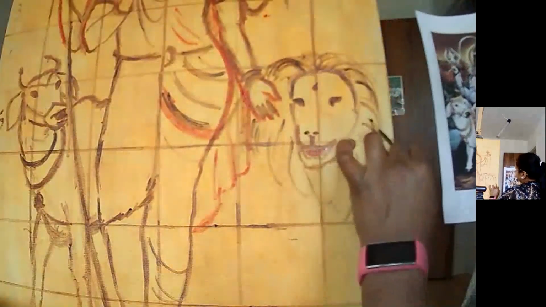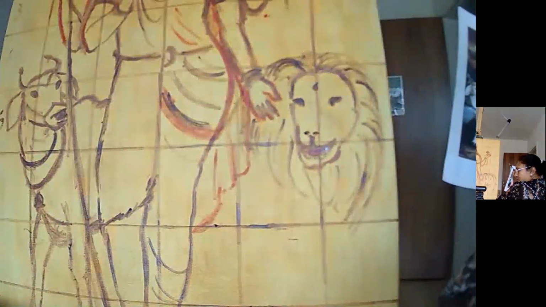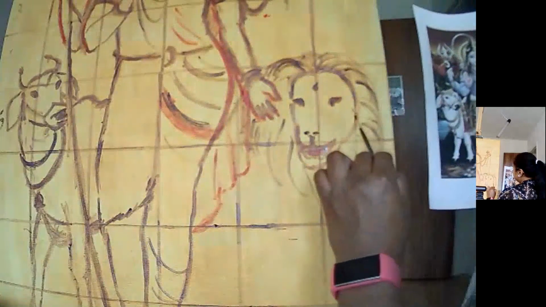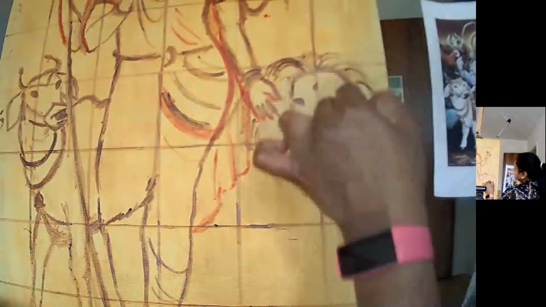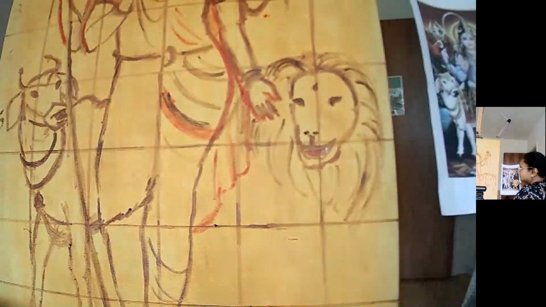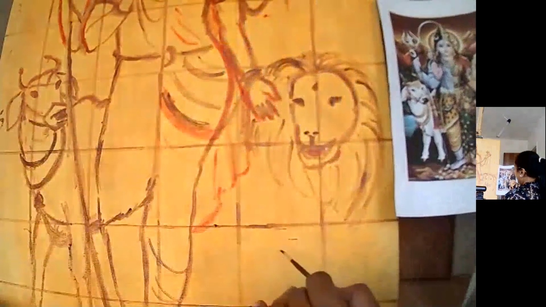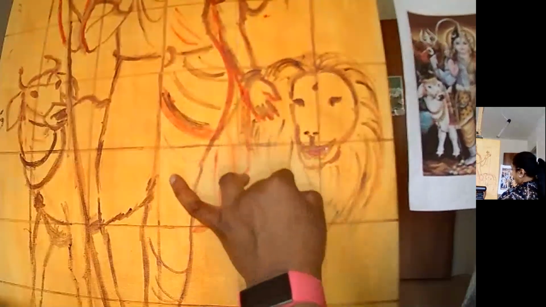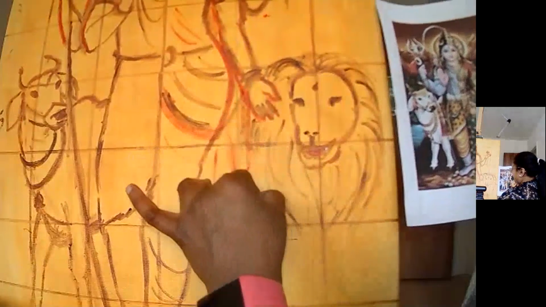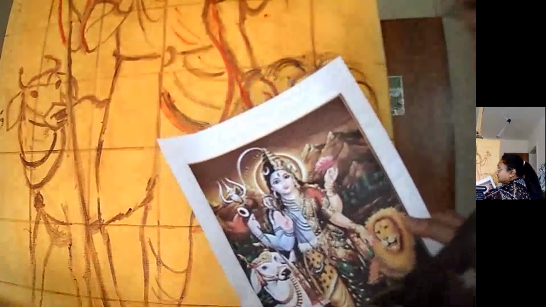So the line is still here, and let's look at the spacing. Is it too stuffy or not? It is very close to getting stuffy, but somehow it has so far escaped. And now I'll do the legs.